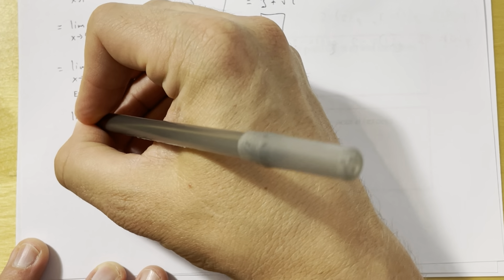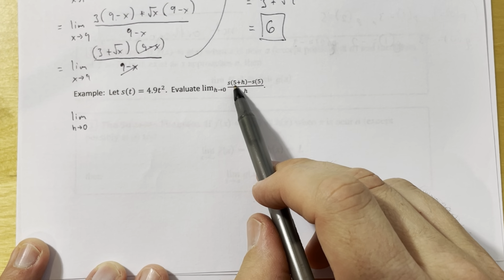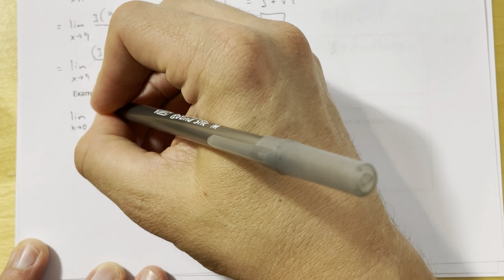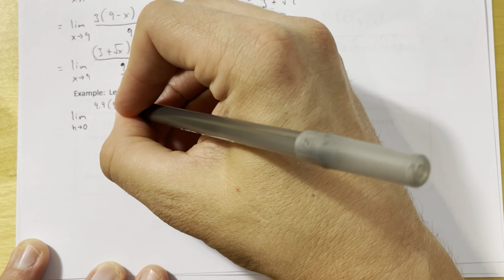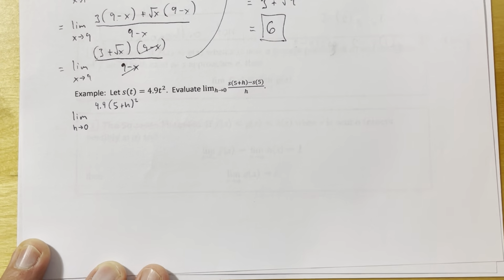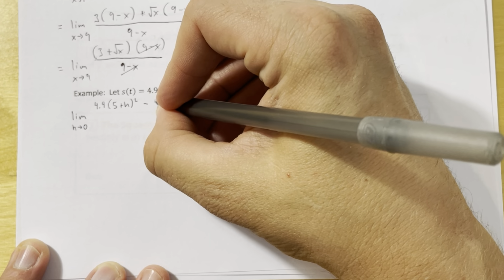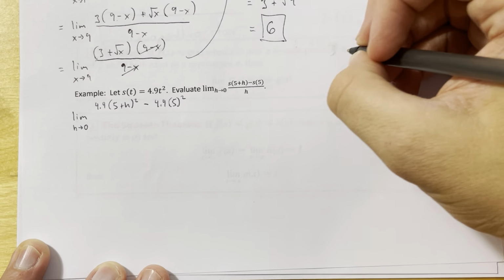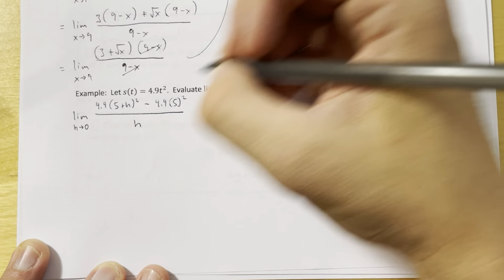So we're looking at the limit as h approaches 0, and s of 5 plus h would look like 4.9 times 5 plus h squared minus s of 5. This is equal to 4.9 times 5 squared, all over h.